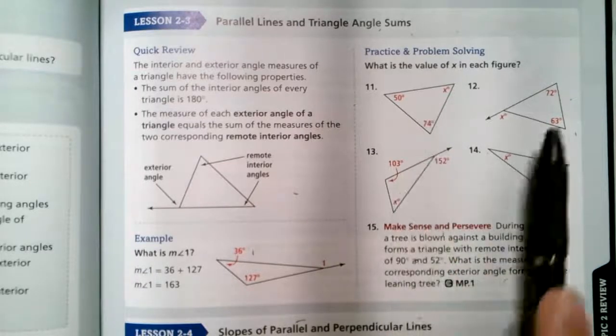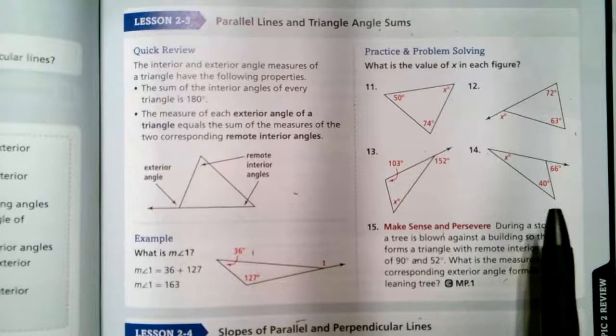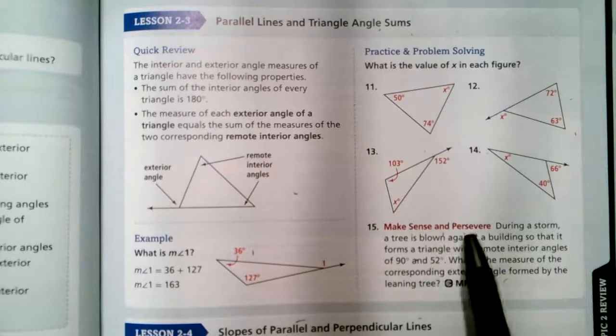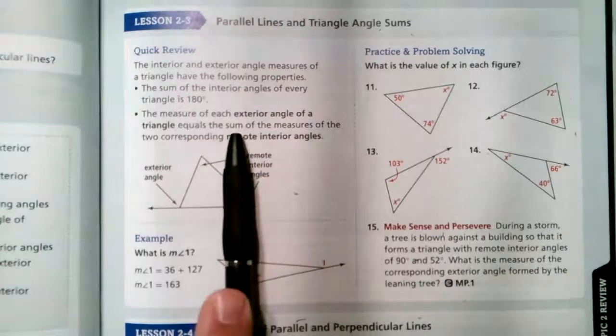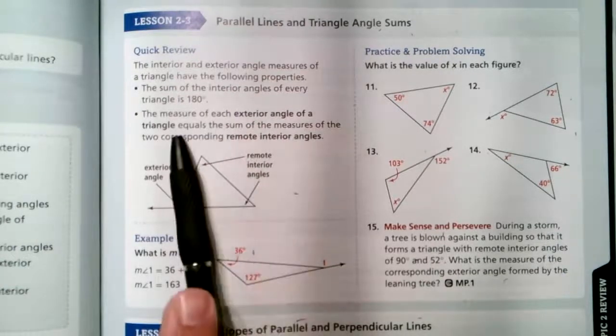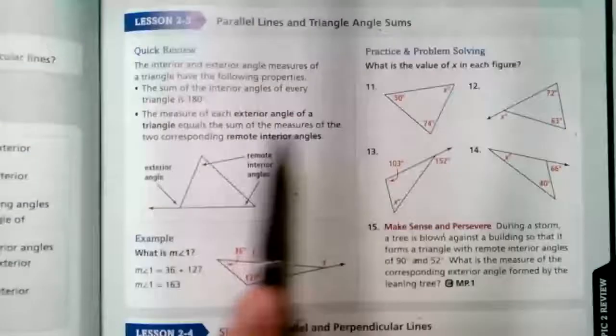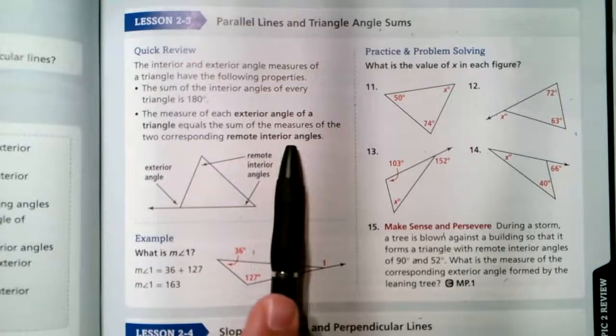So if you look over here, 11 through 14, you get a bunch of different shaped triangles, but it doesn't matter the shape of your triangle. All of these angles on the inside will always add up to 180. If it doesn't, either you messed up or it's not a triangle. One of those two things has to be true.